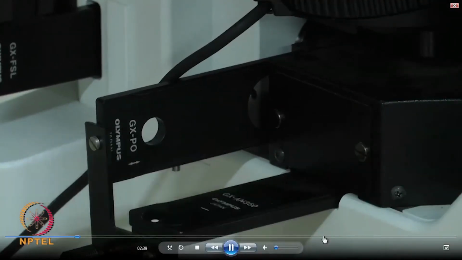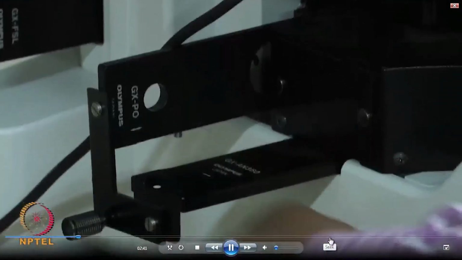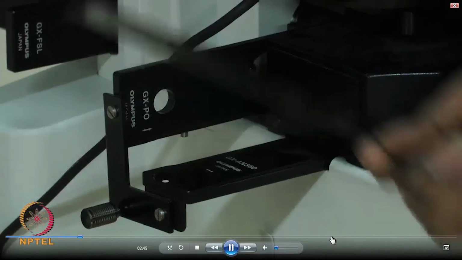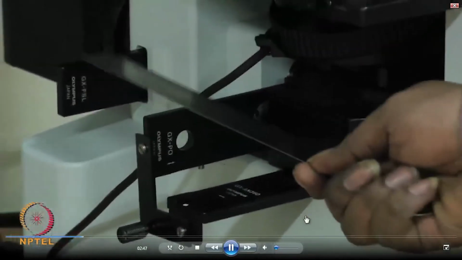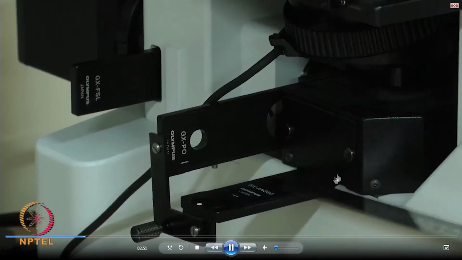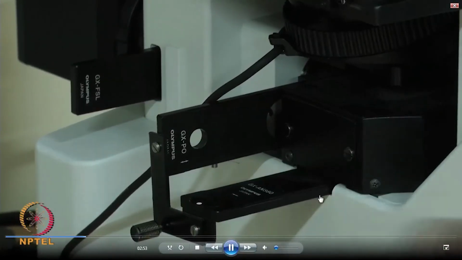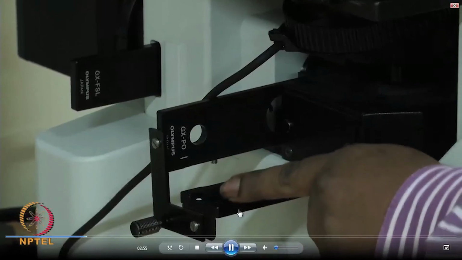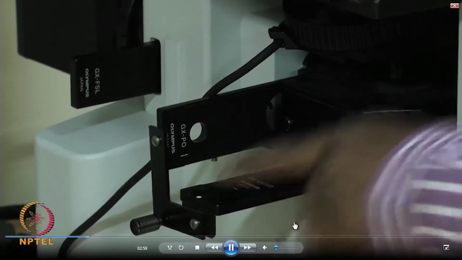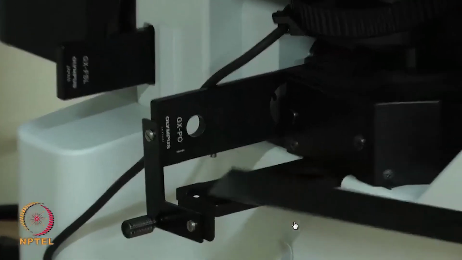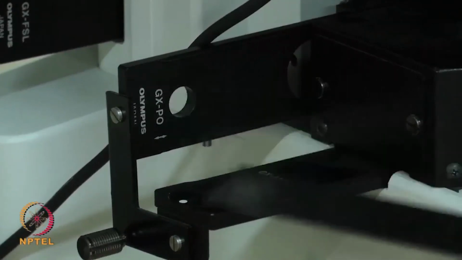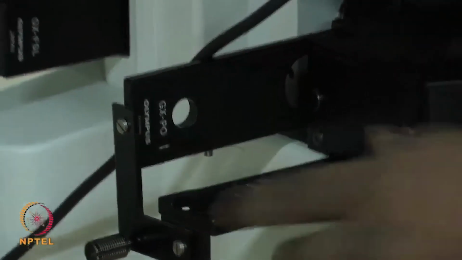The polarizer and analyzer are kept in two perpendicular directions, and now we will see how this is going to change the contrast of the microstructure. Now we are seeing that knob being moved to appreciate the orientation of the analyzer.